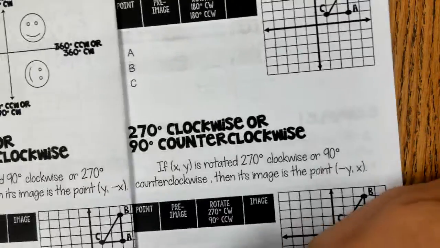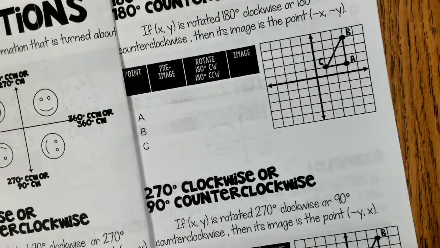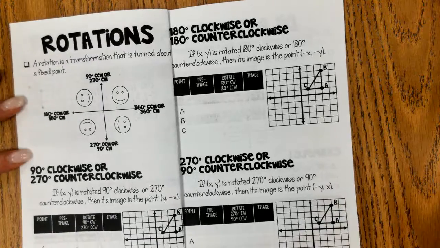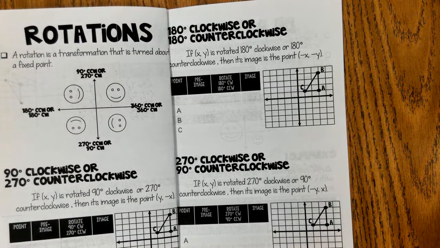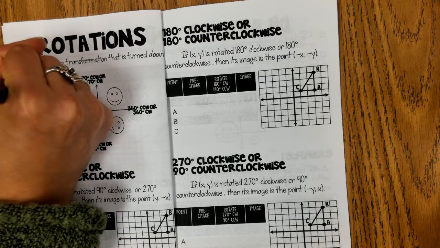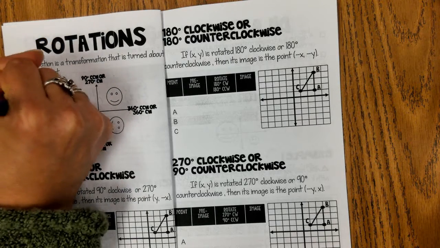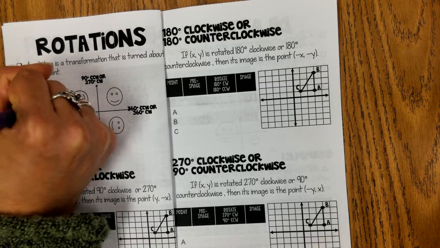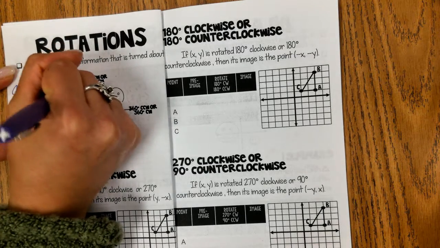Okay, so rotations, they're turned at a degree at a fixed point, and they're either going to be turned counterclockwise, which is what the CCW stands for.